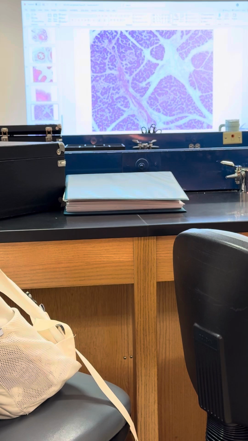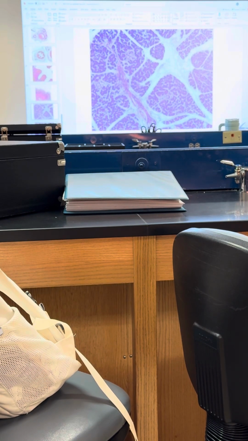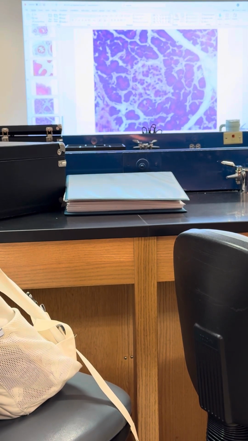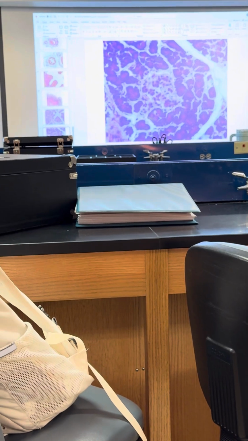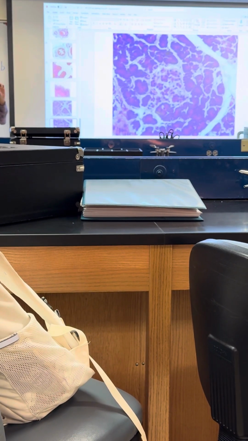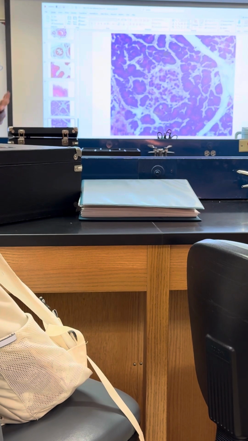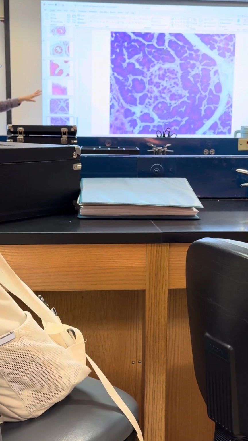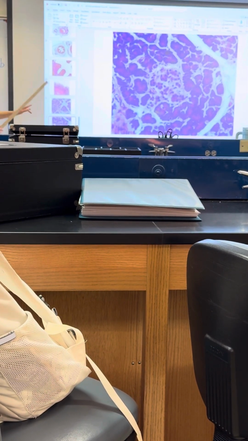Yeah, glandular epithelial tissue, right? Okay, so let's go through this real quick. So the whole thing is a glandular epithelial tissue. We don't name it by cell shape or layering. We just call it glandular epithelial tissue.